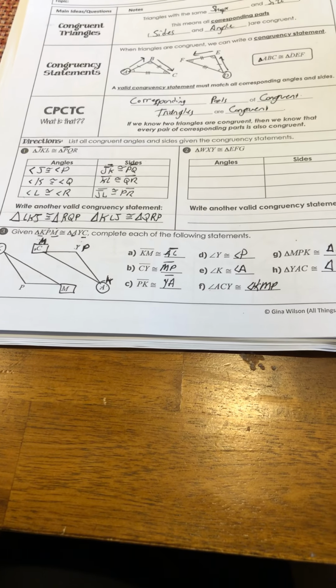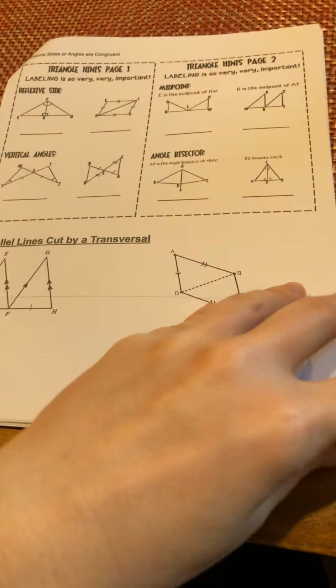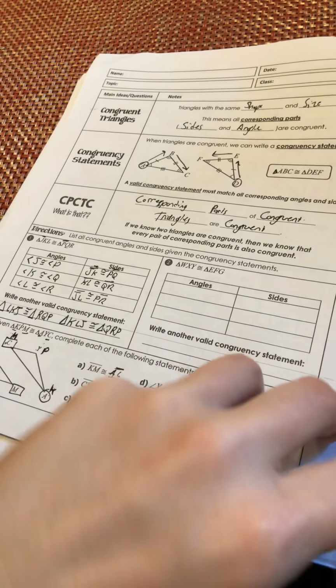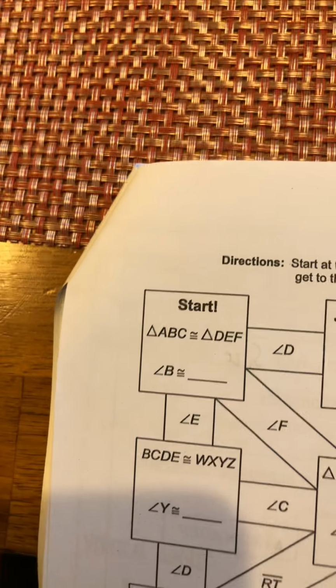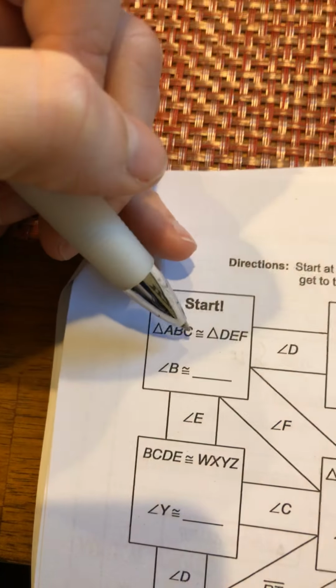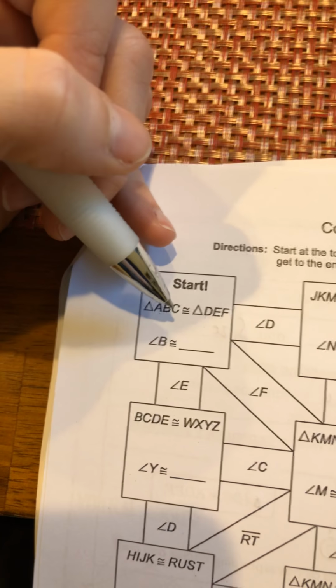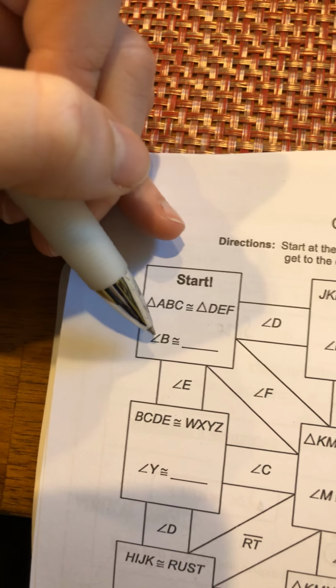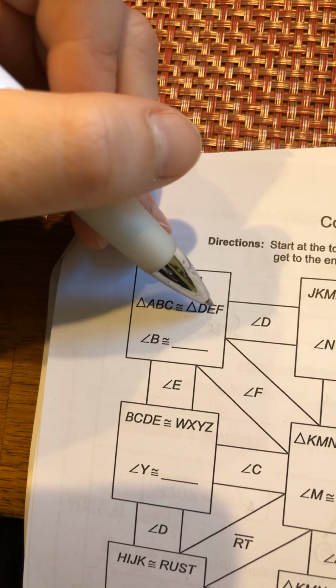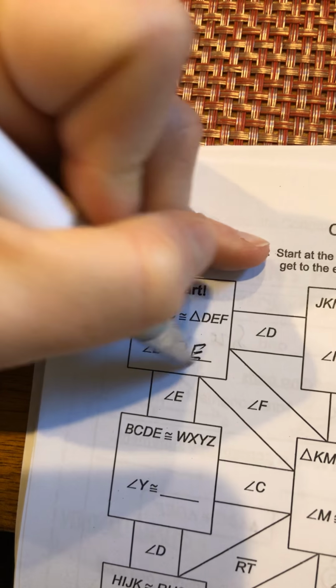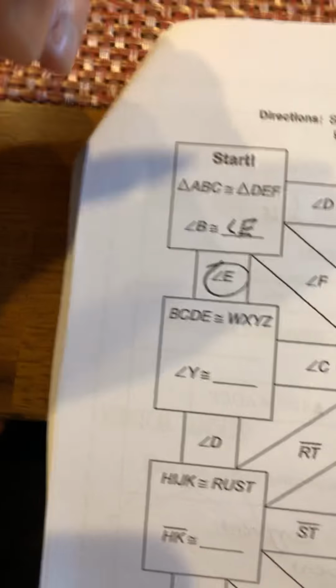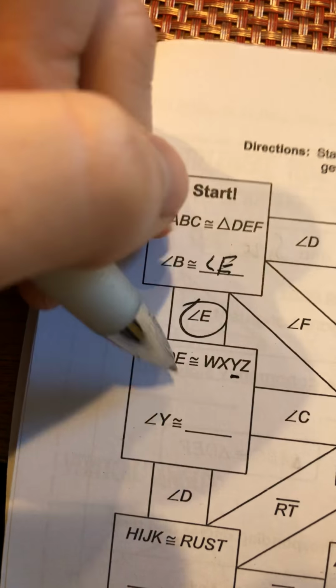Okay, so that is our little lesson on those. If we go over, no, I don't want that one. We're going to go back one page and just do a couple of these. So, this little maze I was going to have you guys do, but since we're out of school, it's unfortunate. Angle B is right here. Angle B matches up to angle E. Okay. Angle Y corresponds to angle D.